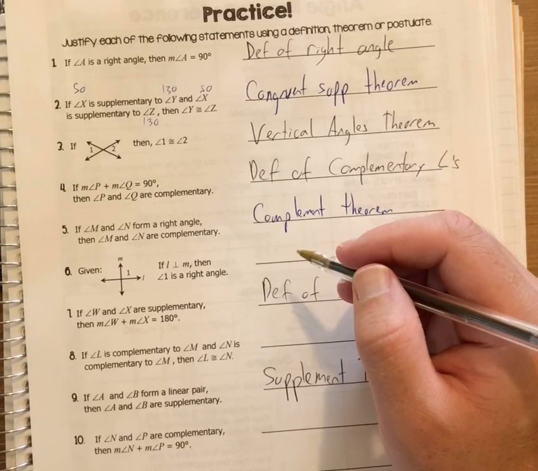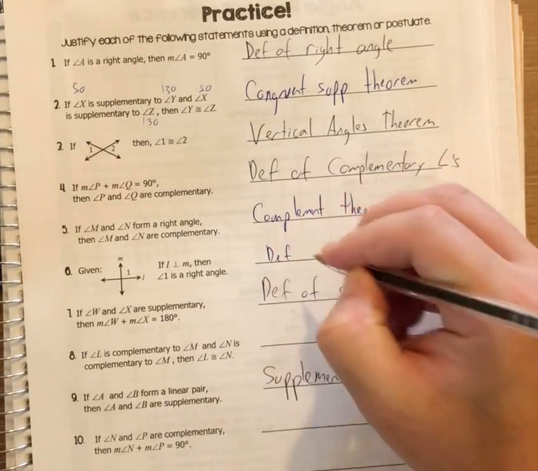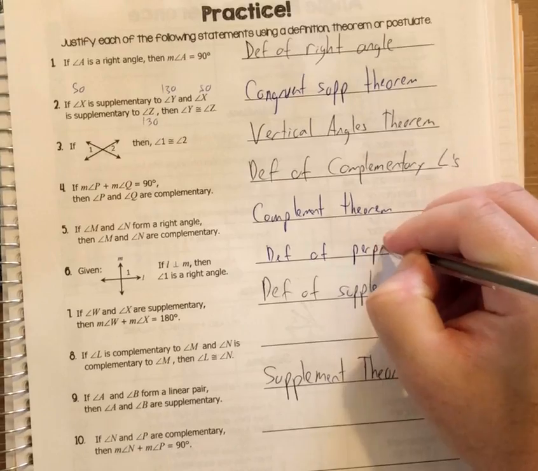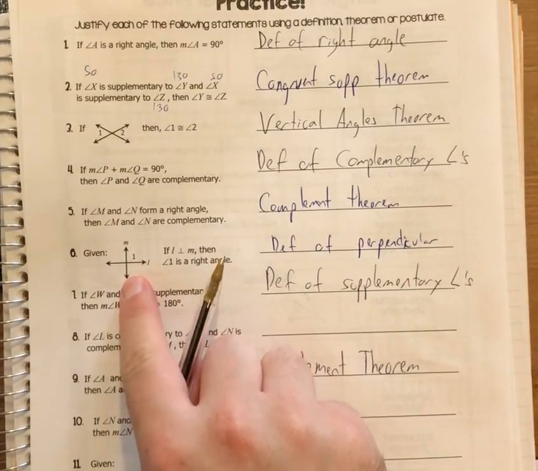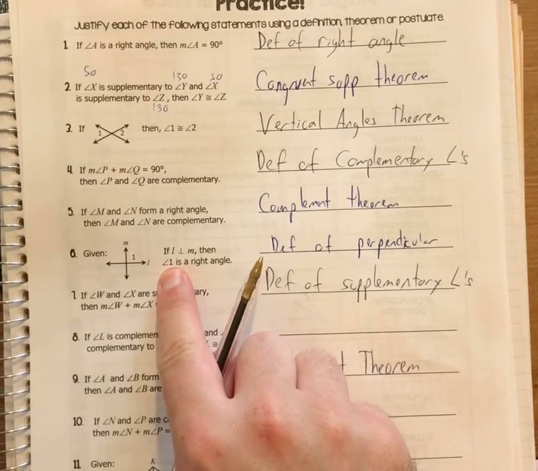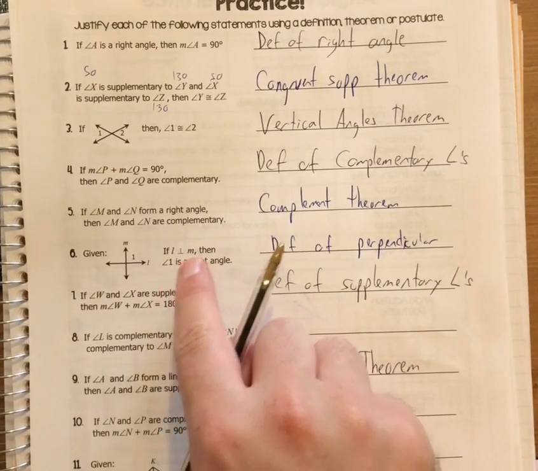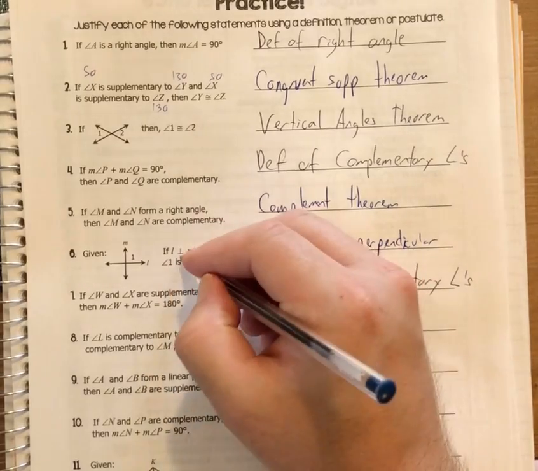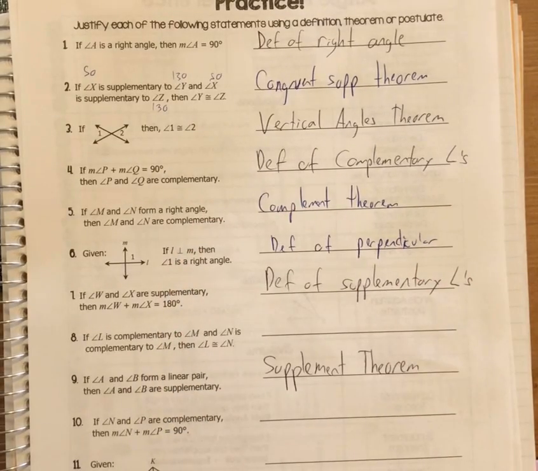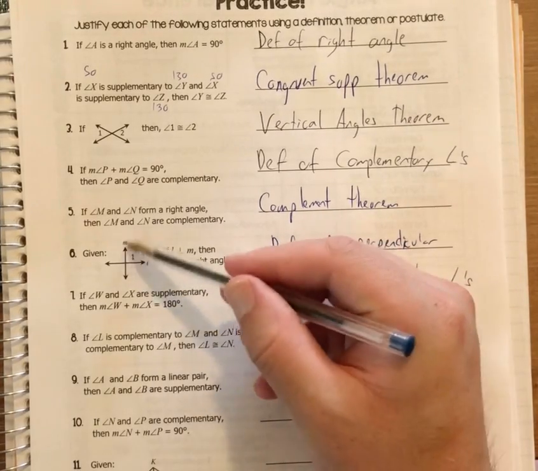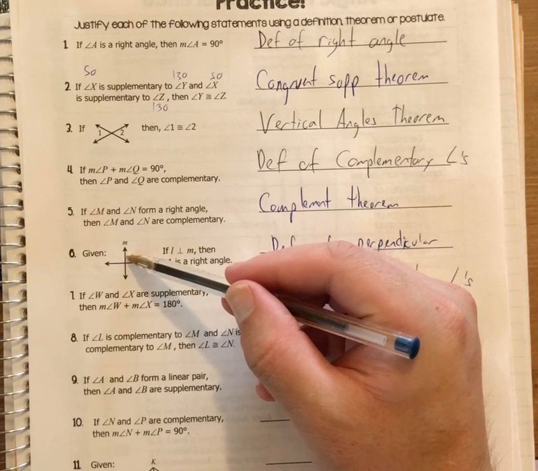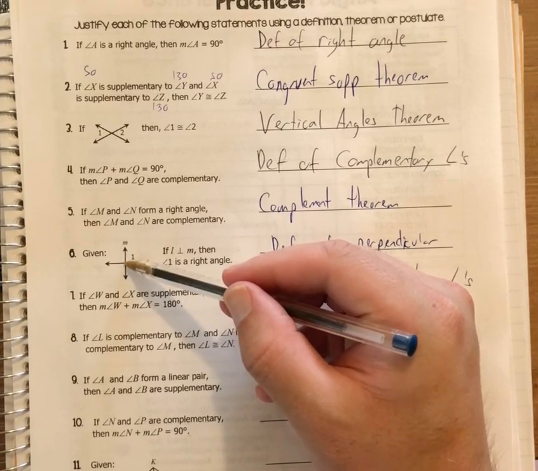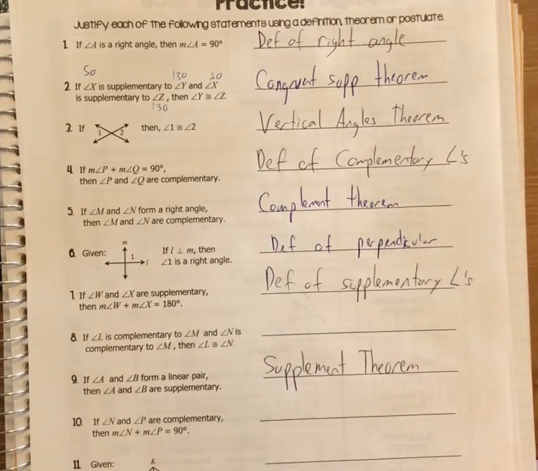Definition of perpendicular is number 6. Definition of perpendicular. Okay, given, so if line L is perpendicular, this is the perpendicular sign right here, to M, then angle 1 is a right angle. And that's just telling us that when we have 2 lines like this, if we have a perpendicular line right here, it means it forms a right angle on this. So it's perfectly straight up on this, okay?